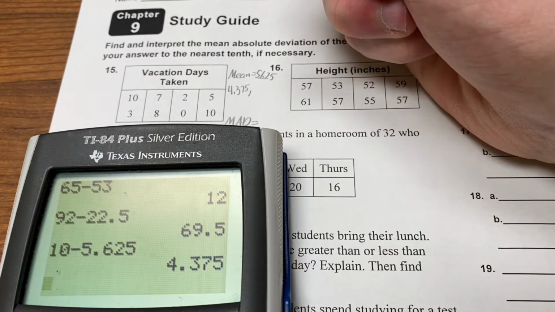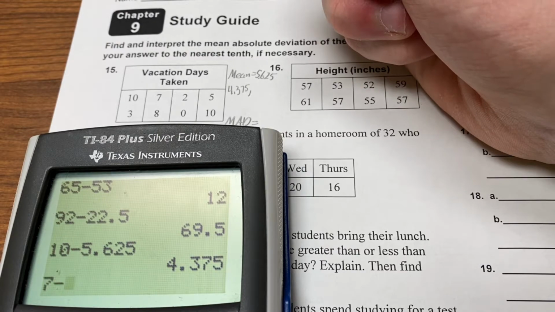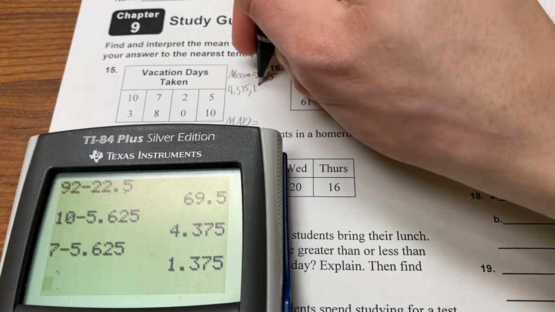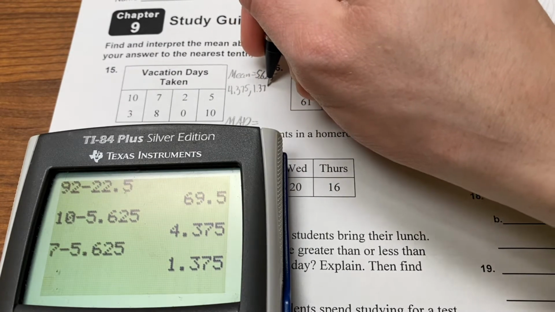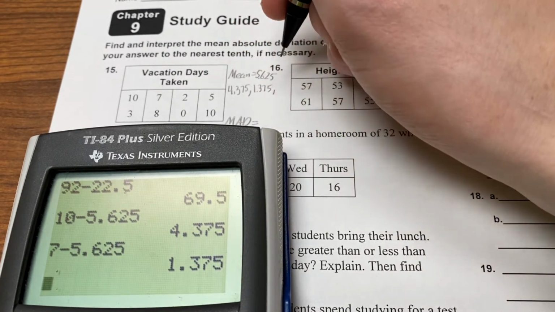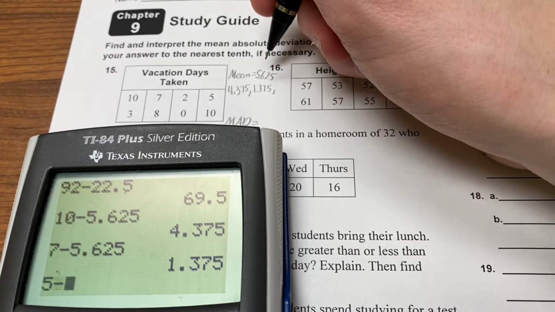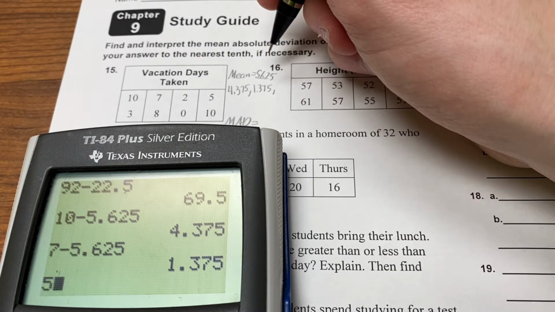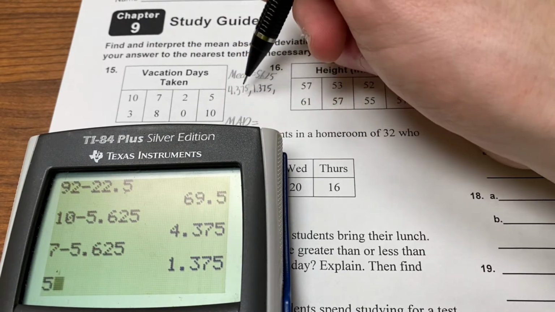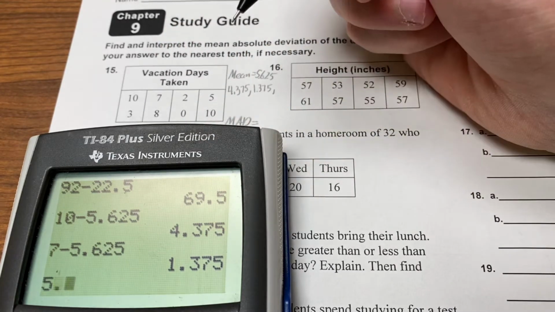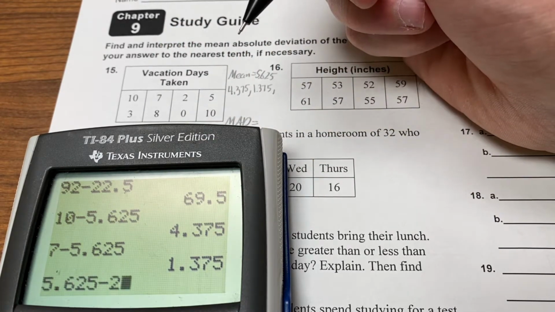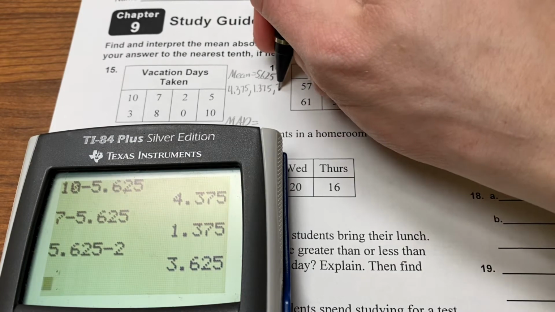Next up, we have 7 minus 5.625, and that gives us 1.375. Looks like we're going to have a lot of 375s in this. All right, and then 5 minus, now we have a number less than the mean, so we're going to start with the mean first. So we're going to do 5.625 minus 2, that gives us 3.625.